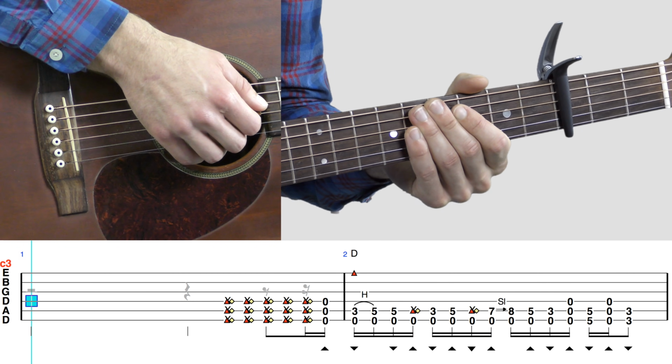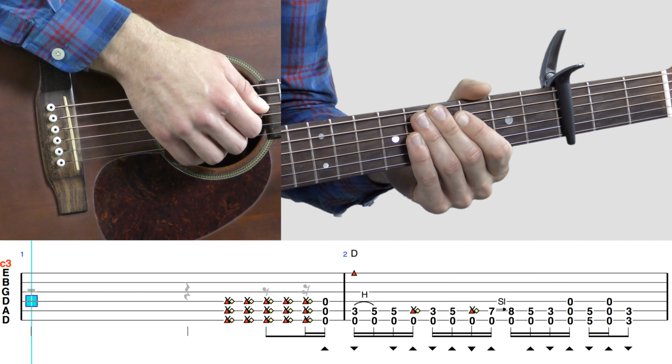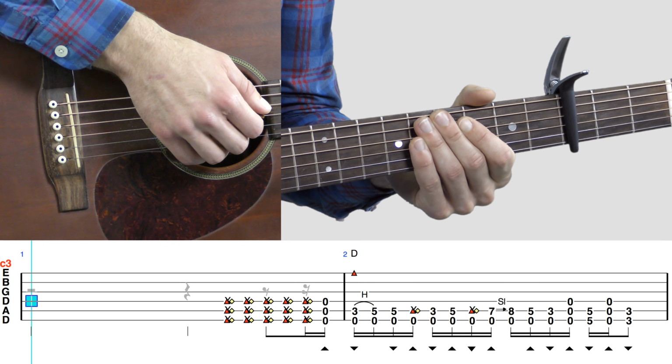Okay, so let's click play here and go through the entire intro at the slowest pace. Here we go.